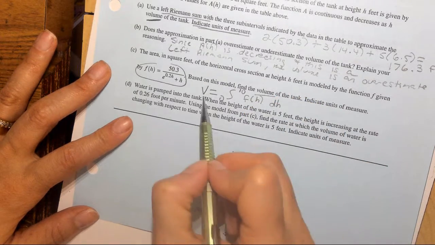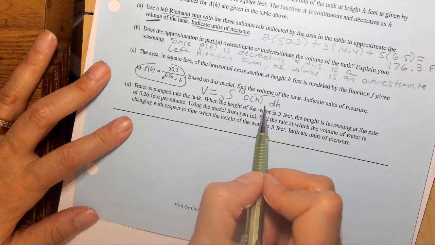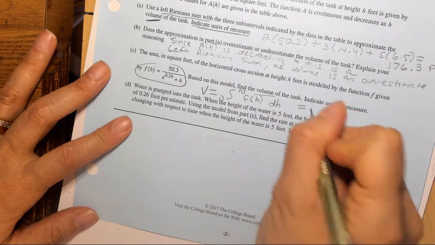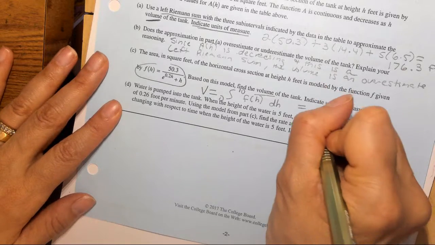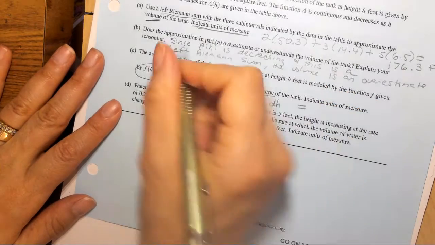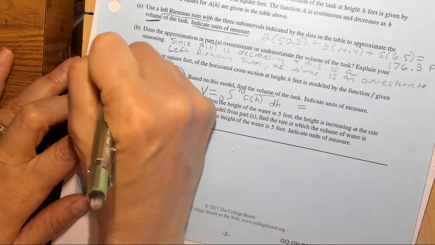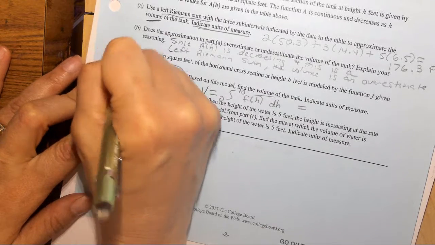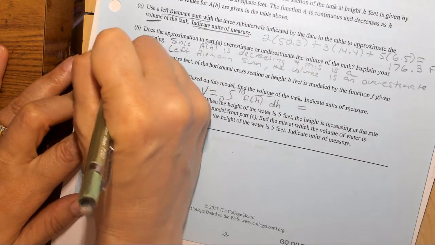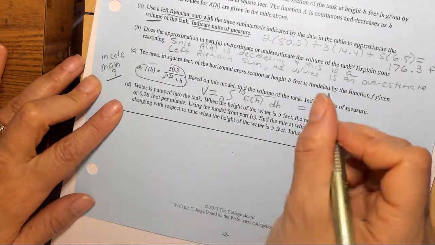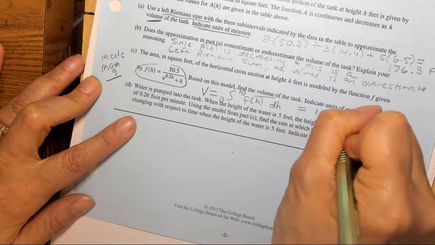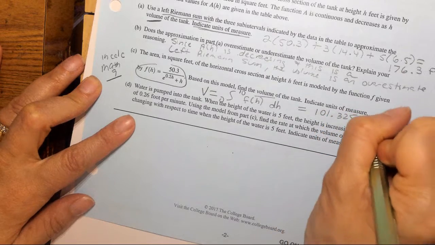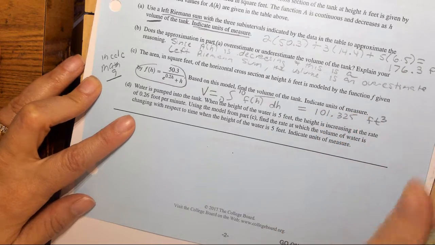And it's important to write it, volume equals, all of this. You can plug this into your calculator, and you should practice doing so, and remember, this is Math 9 in the calculator, and you get 101.325. It is volume, so feet cubed.